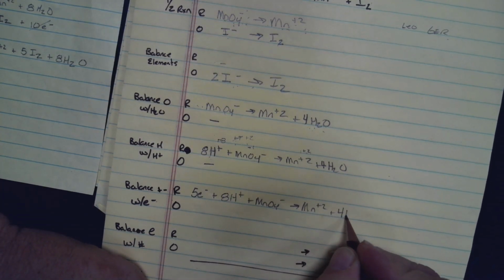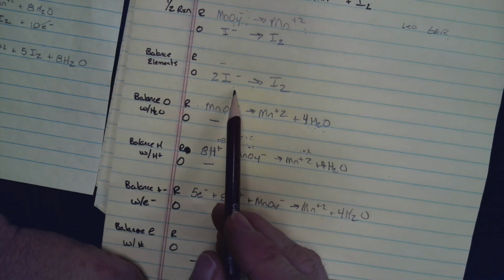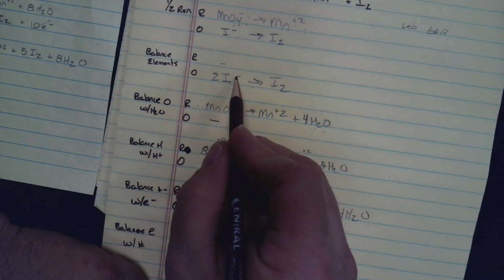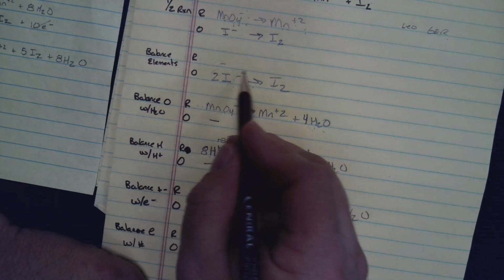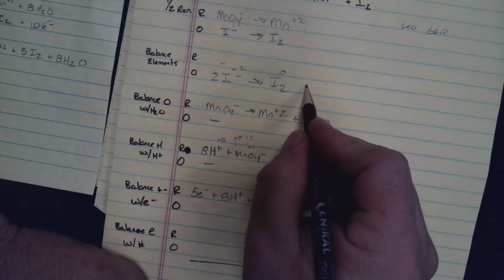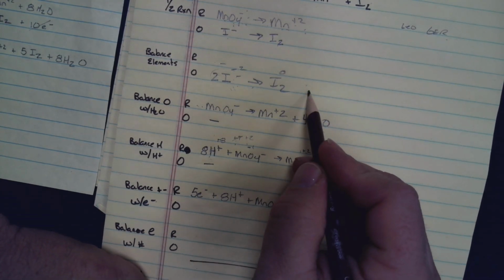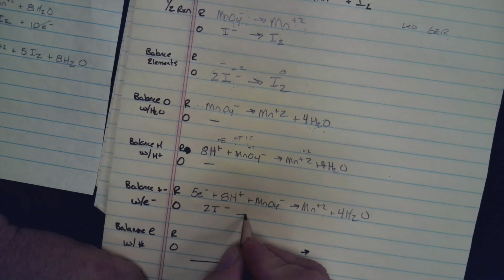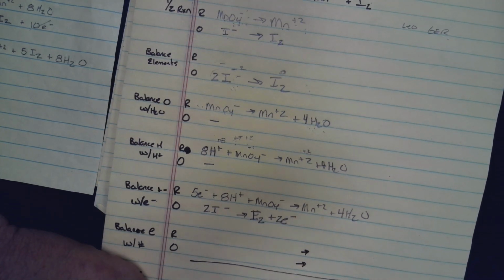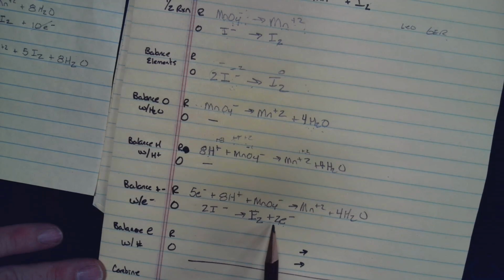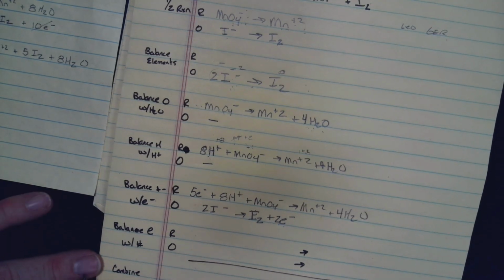Here, if I go up, I have 2 negative electrons here, so I have a -2. I have a 0 on this side, so I need to get a -2 on this side, so I'm going to add 2 electrons to this side. So I now have the same charge, a -2 charge on this side, -2 charge on that side.